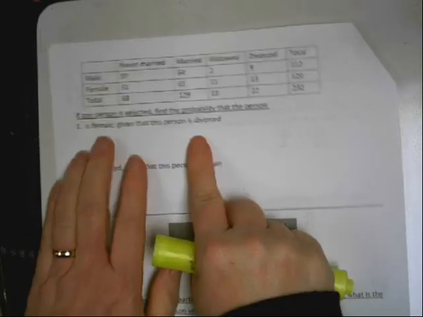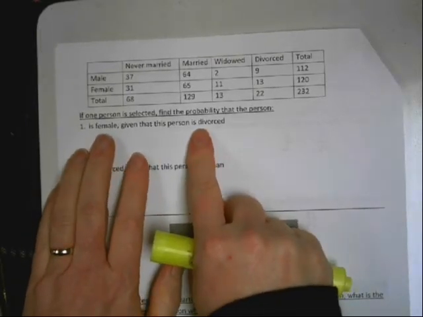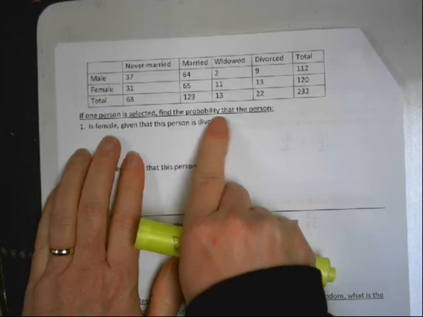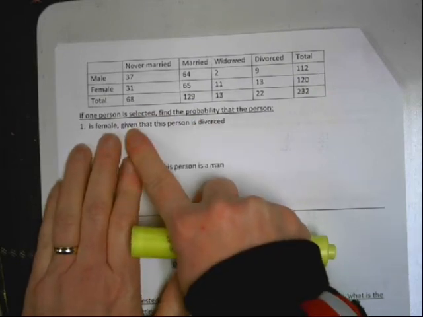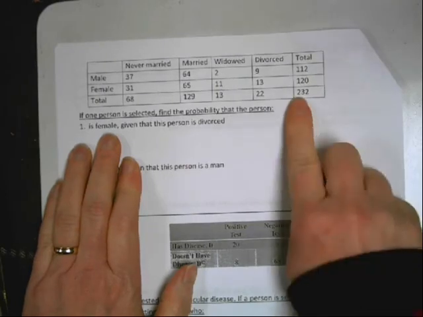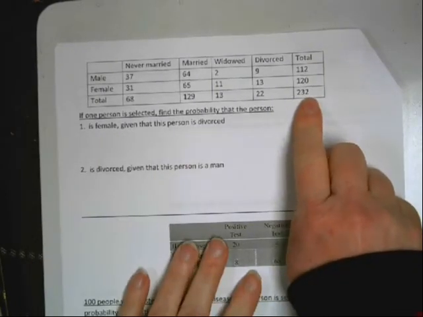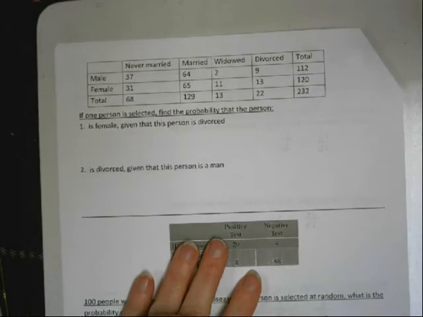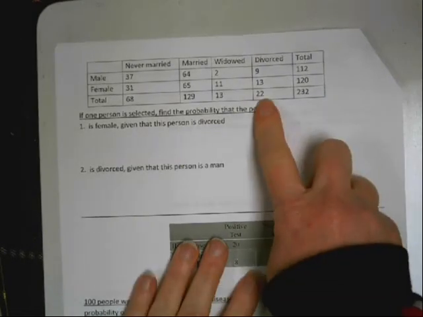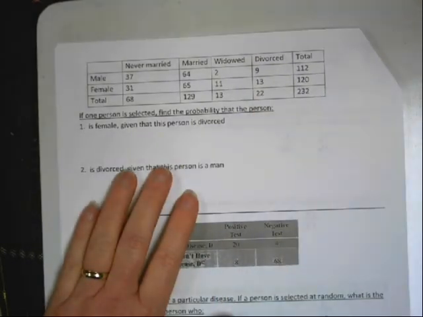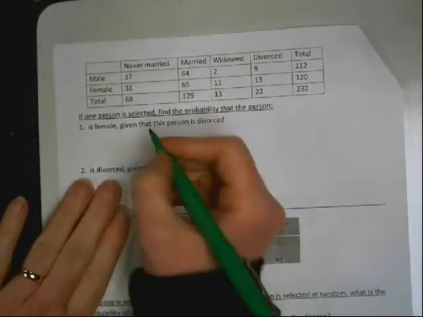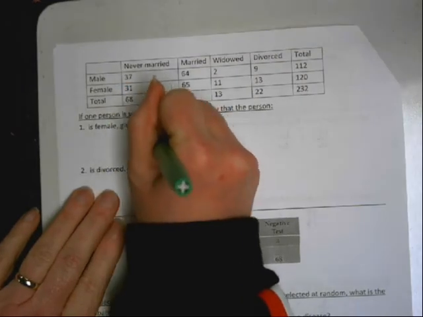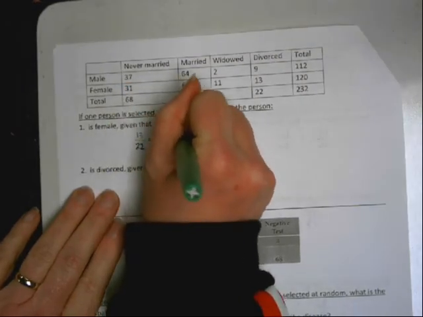So if one person is selected, find the probability that the person is female, given that the person is divorced. So that means my total is not going to be out of 232. What is my total going to be out of? 22. So what is the probability that that person is female? Which is 13 of 22. 0.5909, etc.